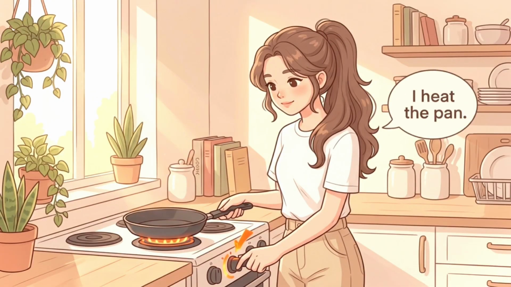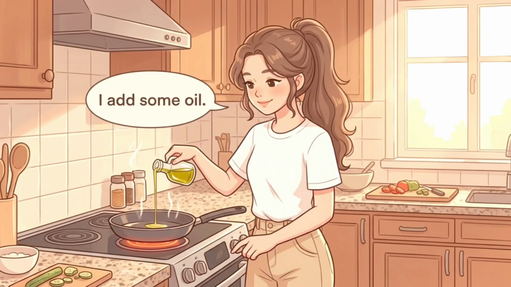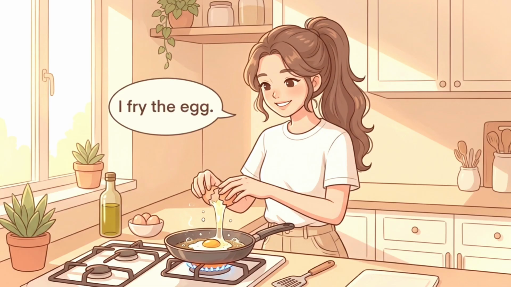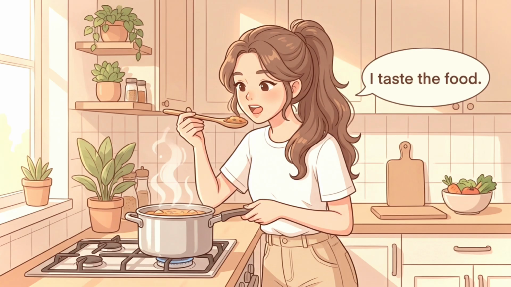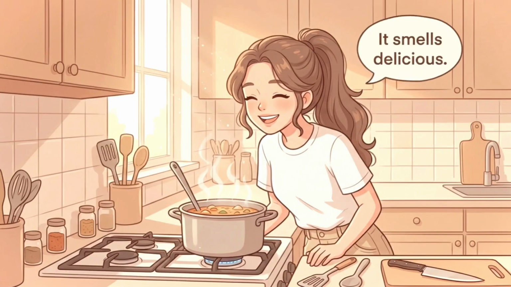I heat the pan. I add some oil. I fry the egg. I stir the soup. I taste the food. It smells delicious.